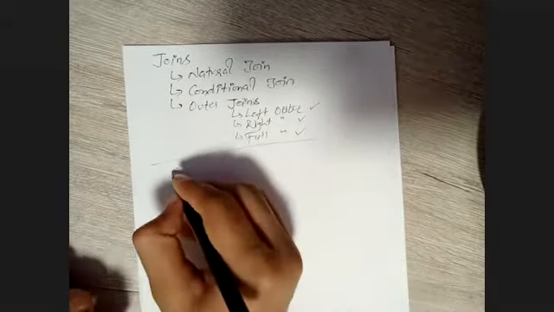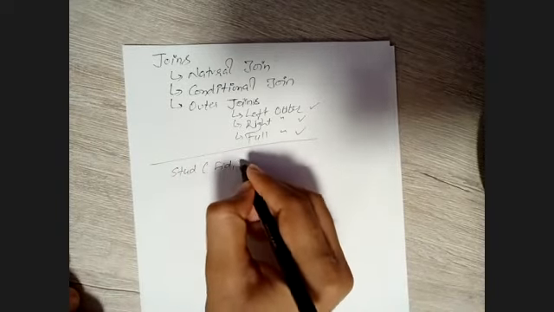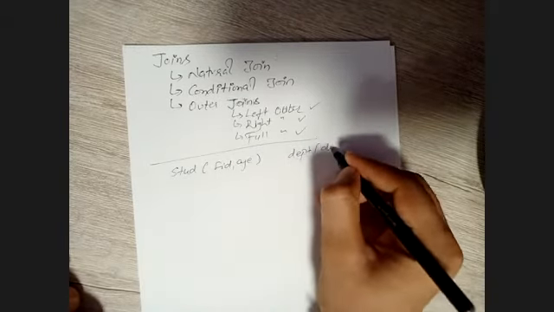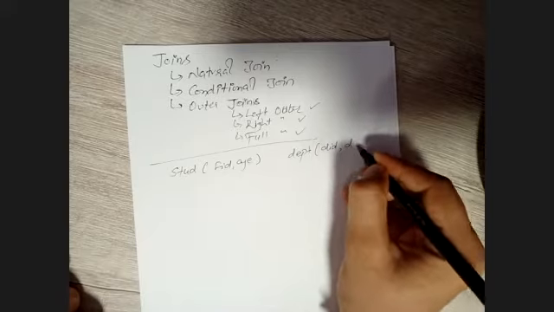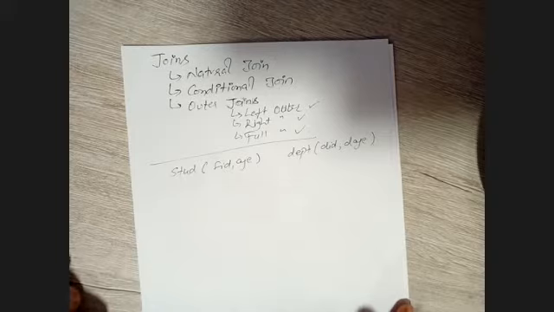Okay, let's say I have a table student with SID and Age, and another table department with department ID, that is DID, and DAge. We need to frame the query, or say the relational algebra.